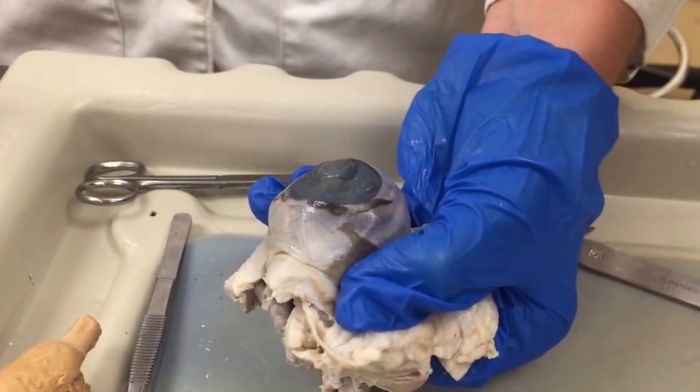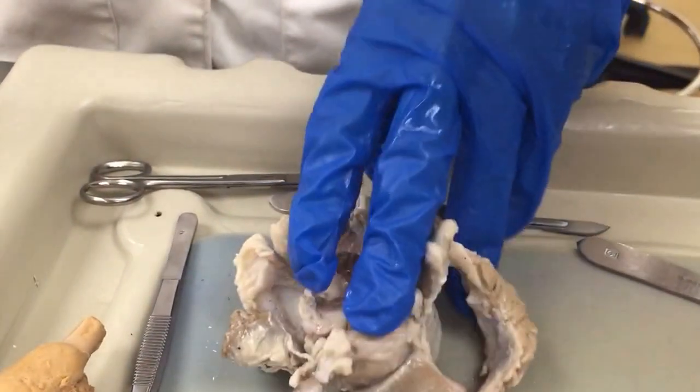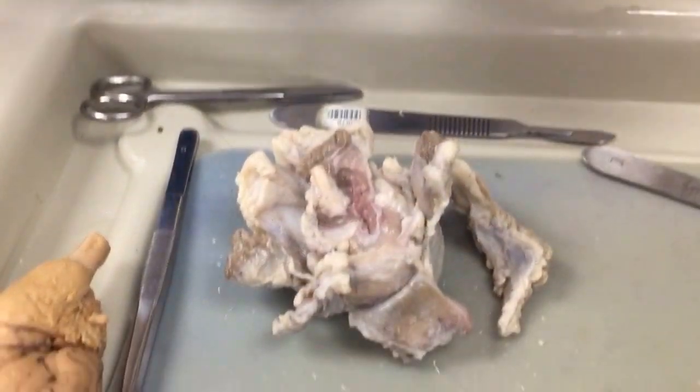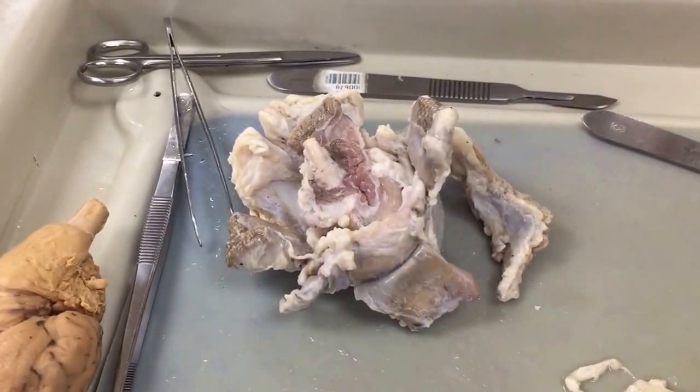So whenever you cut into the eye, we'll jump over to look at their specimen.